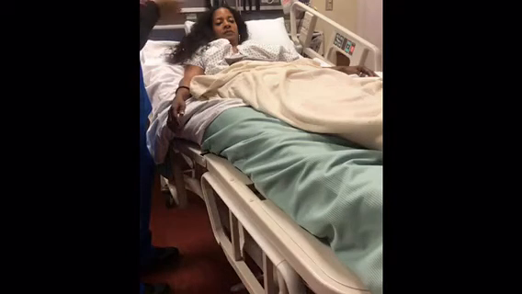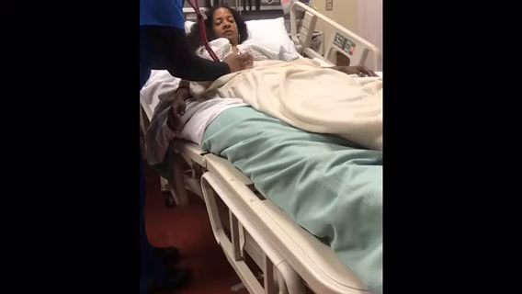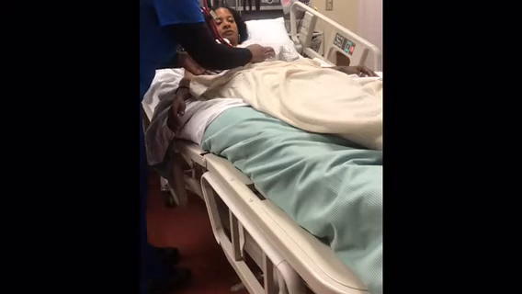Okay, I'm going to switch it over. I'm going to listen with the bell, and I'm going to listen to your abdominal sounds as well. She has now begun to auscultate the vascular sounds of the abdomen by using the bell instead of the diaphragm. She is going to start at the right femoral artery, moving up to the right iliac, the right renal, the aorta, the left renal, the left iliac, and lastly the left femoral artery.